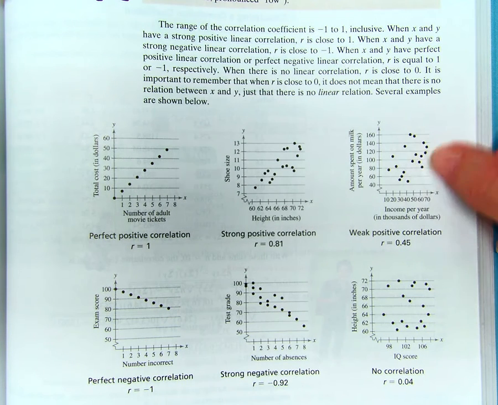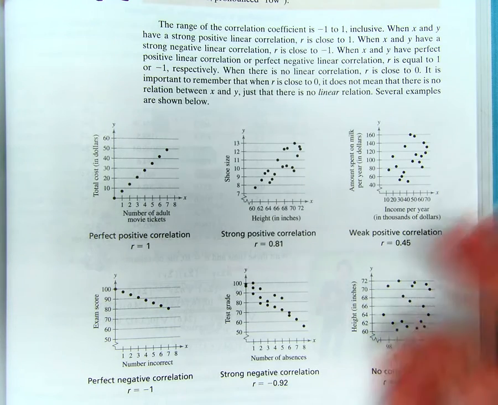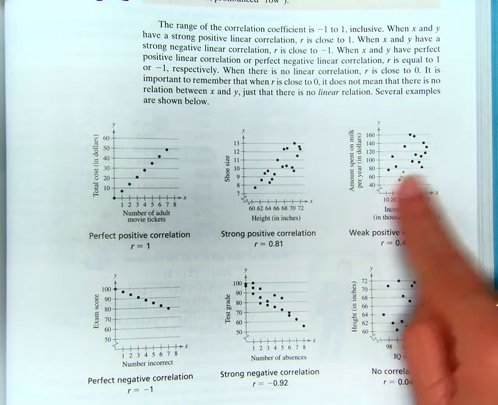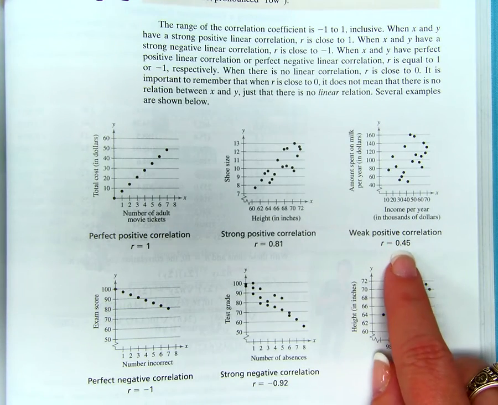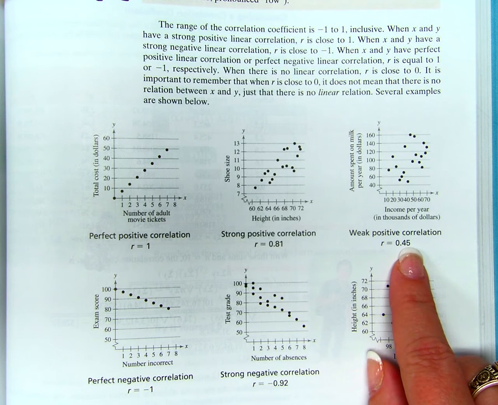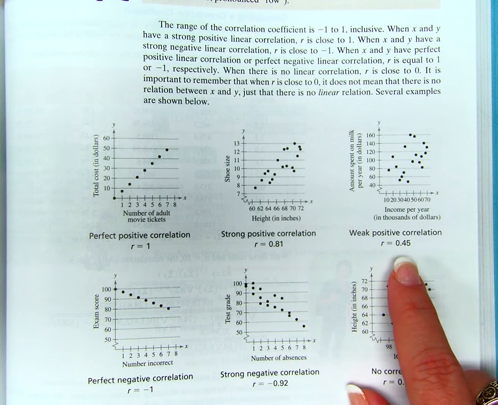Then there's a weak positive correlation, which is income per year versus the amounts you spend on milk. To me, that's almost no correlation, but whatever. They say it's weak positive, so we're going to go with weak positive because they did the math, and this is close to what? 0, but it's still a positive number, so that's a weak positive. Does that make sense? Okay.